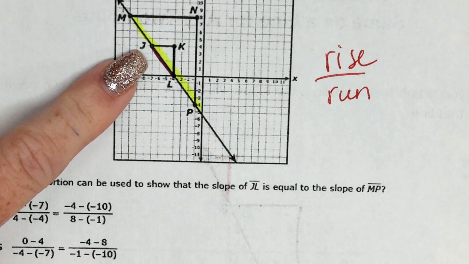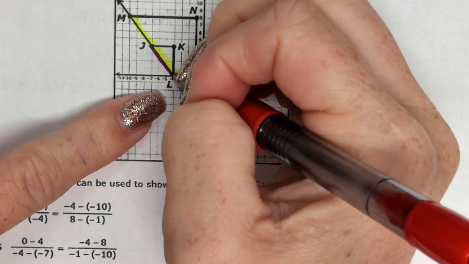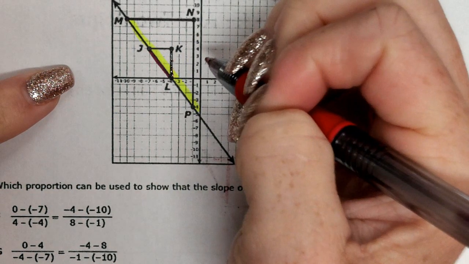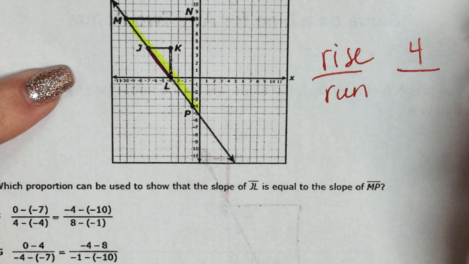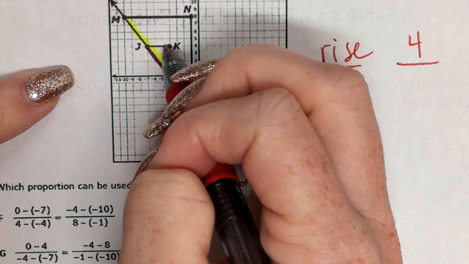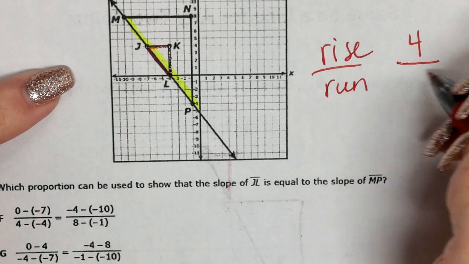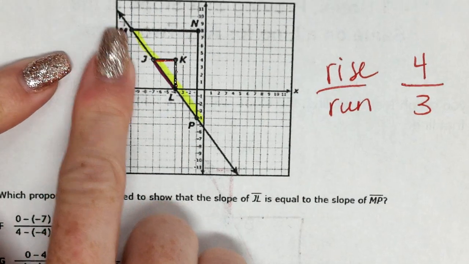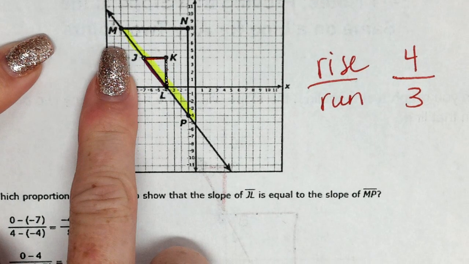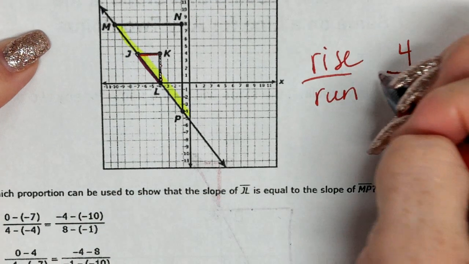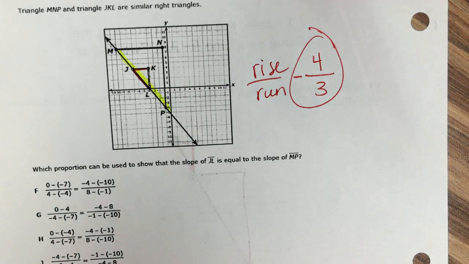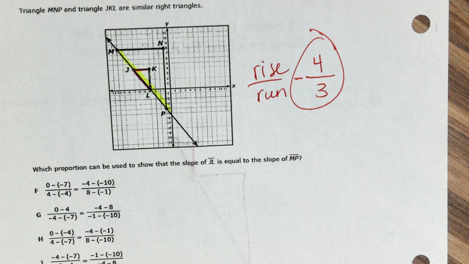This is easy. So I want you to find the rise. So what's the rise from here to here? 4. What is the run from here to here? 3. Is this an up slope going up or down? I heard one person. Down. So what is it going to have in front of it? So that's your answer. And yes, you do have to simplify it, but negative 4/3 cannot simplify.